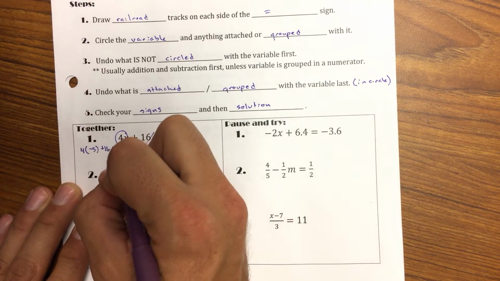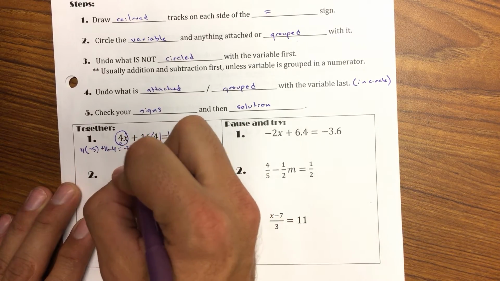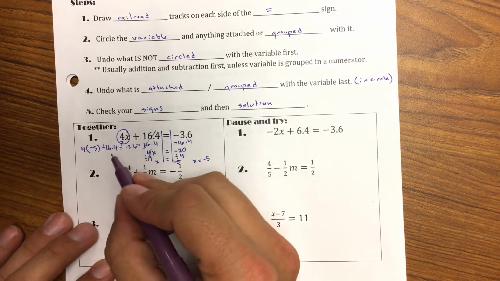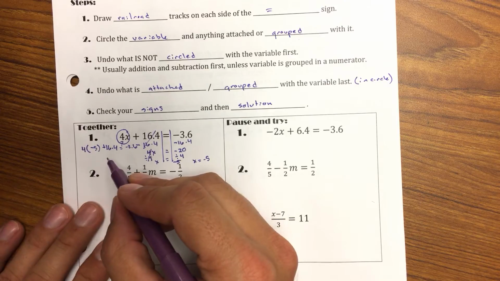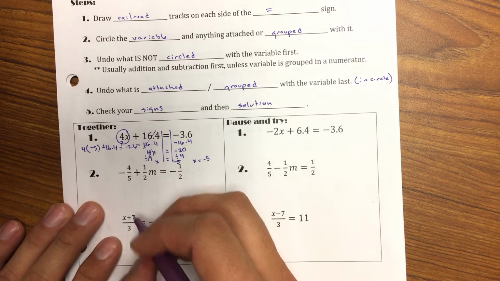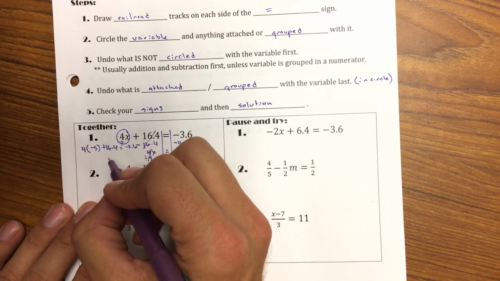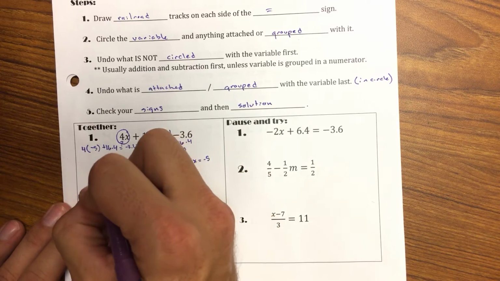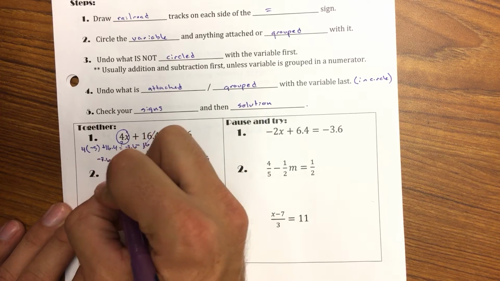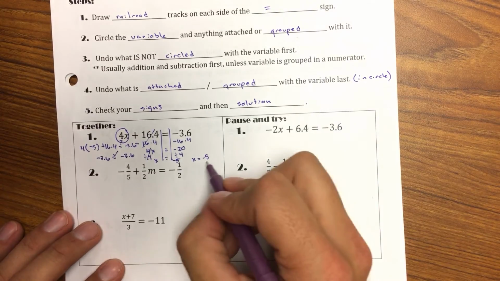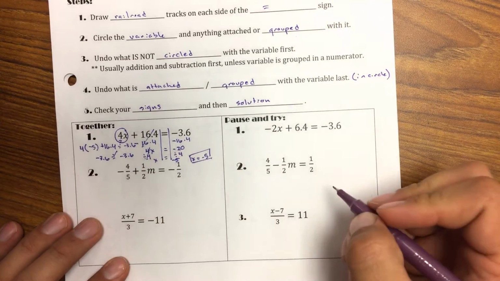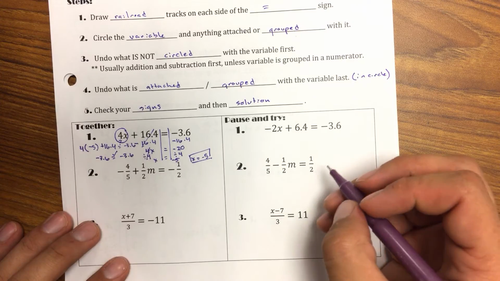I want to know if that is equal to negative 3.6. So plug that in your calculator, pause the video, and see if you have the right answer. When I paused my video and plugged this in, I got the right answer. I have negative 3.6 on the left, and that's equal to the negative 3.6 on the right. I feel pretty good about that.